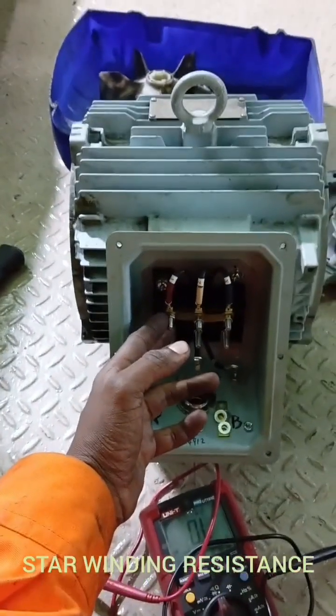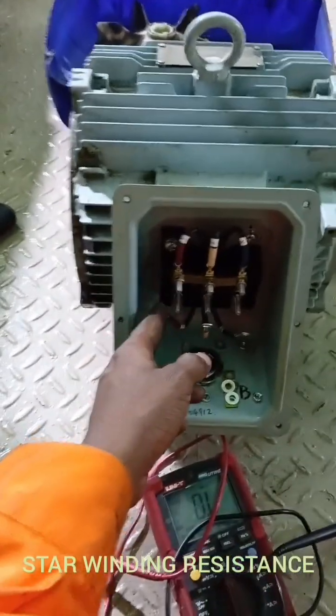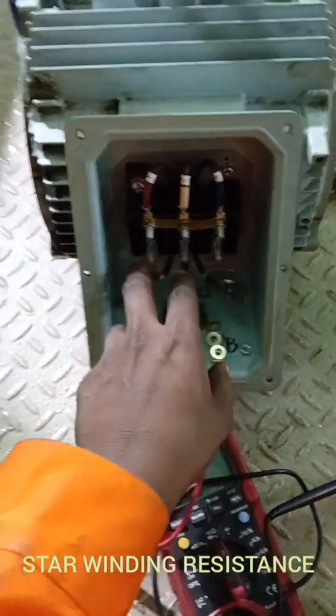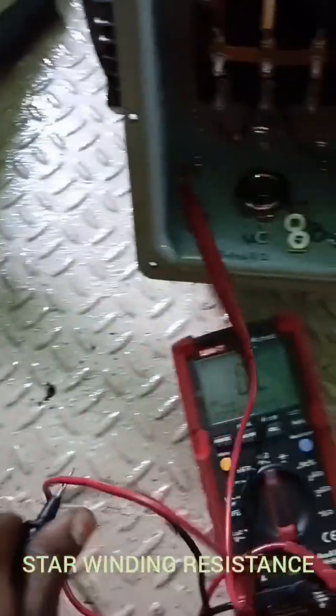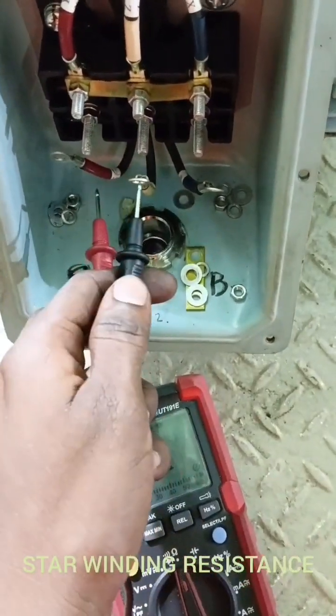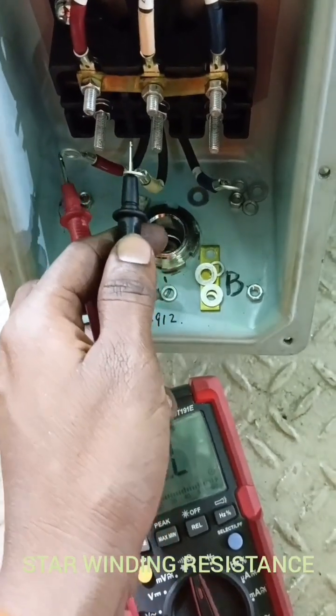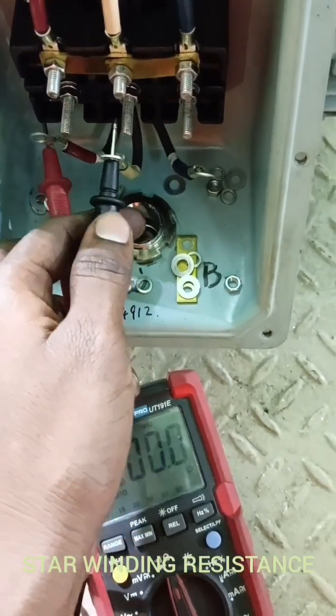Let's check the resistance. And one more thing, the main difference between star and delta is that in star you will get more speed, and in delta you will get more torque, so you can take more load in the delta connection.